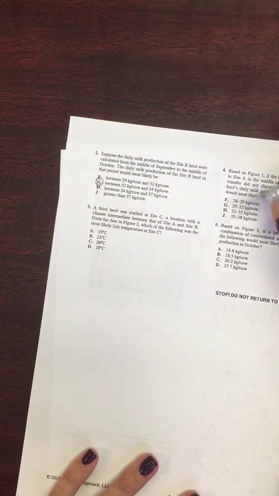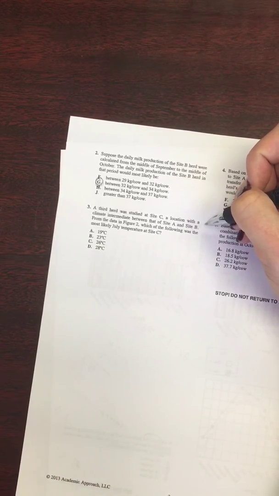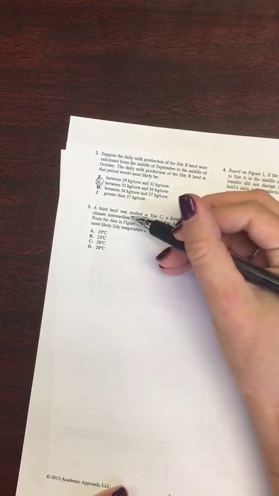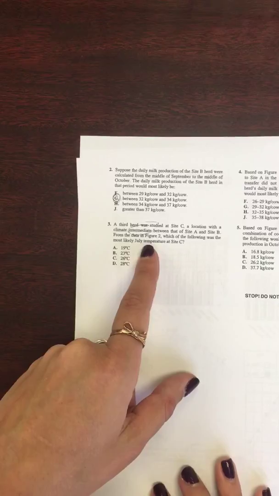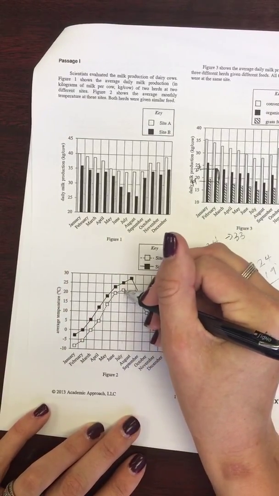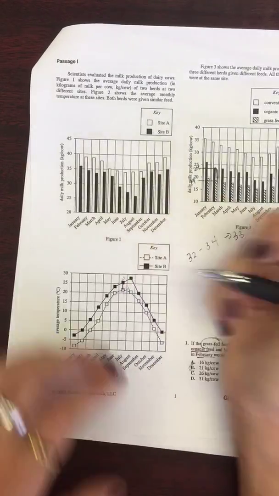Number 3. A third herd was studied at Site C, a location with a climate intermediate between that of Site A and Site B. From the data in Figure 2, which of the following was the most likely July temperature at Site C? Intermediate means in the middle. We're going to go to Figure 2, and we're going to go to July. Right here, we're at about 21 degrees Celsius, and we're at about 26. And we want one that's in between those two, so something between 21 and 26.